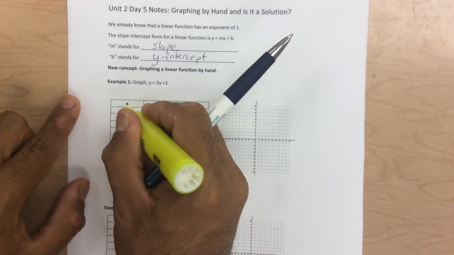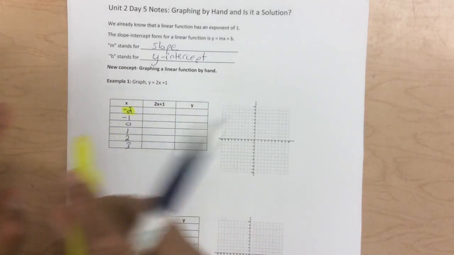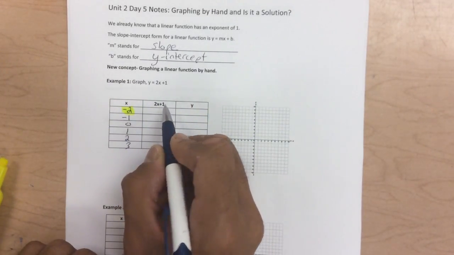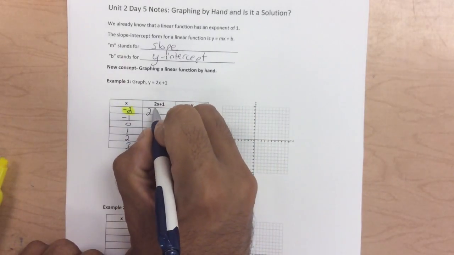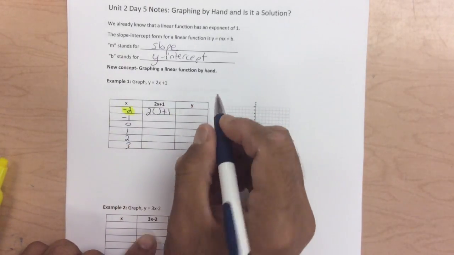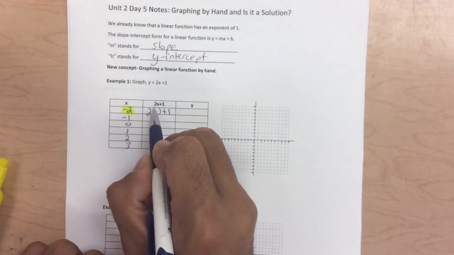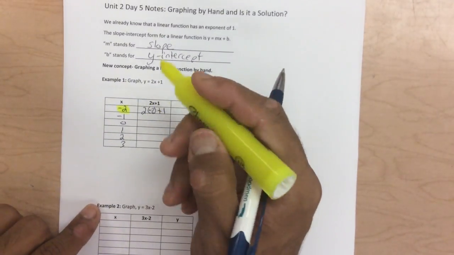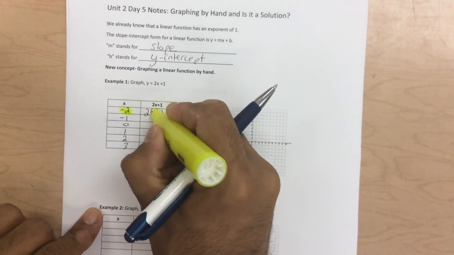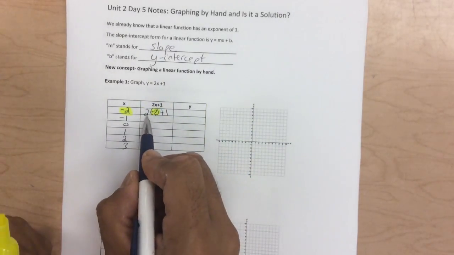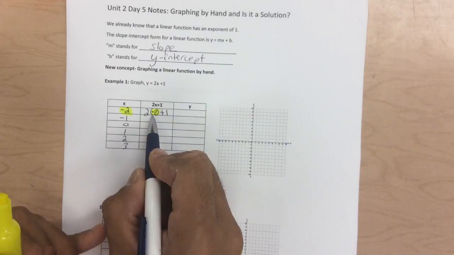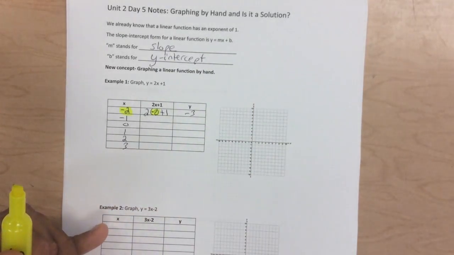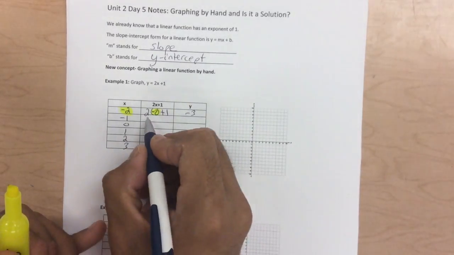So let's go ahead and start with the first number. That means this is my x value, and I'm going to plug it into this equation. So I'm going to have 2 times x plus 1. So if I plug in negative 2 for the x, where the parenthesis is at, that should give me an output. So 2 times negative 2 is negative 4, plus 1 is negative 3. Okay? Now, let's try the next one.